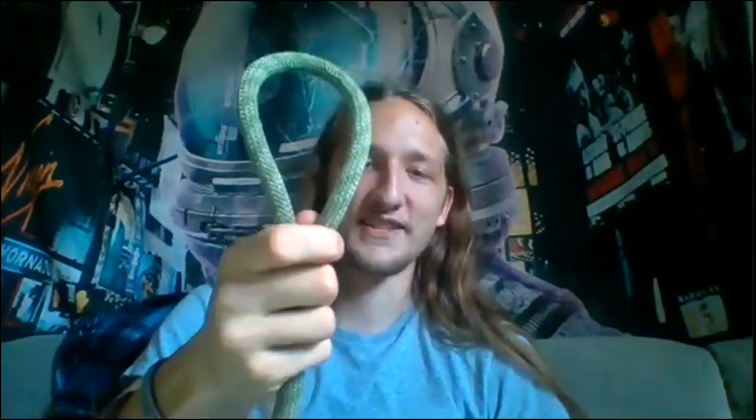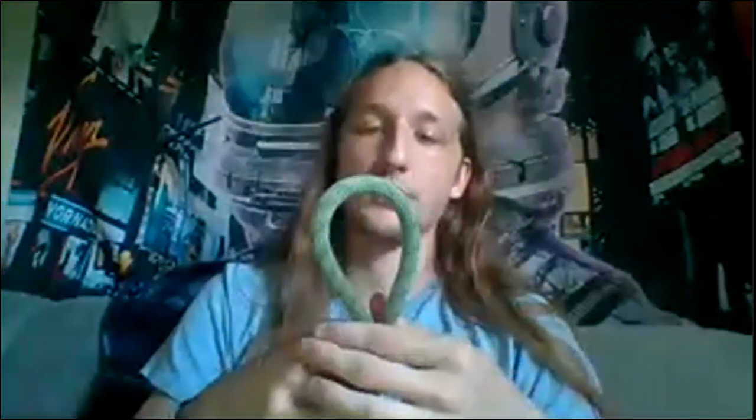Now, does anyone remember what this piece here is called? Bite. That's a bite, yep. So at this point I could, if I wanted to, tie the figure eight follow through on a bite, but we're not going to be doing that. We're just going to use this bite to start off our actual figure eight.